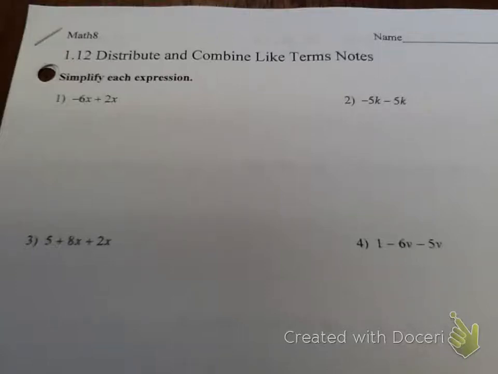Alright, 8th graders, today we're talking about distributing and combining like terms. And the good news is that we've done both of those things since 6th grade. But there's a lot to keep in mind when we're doing both in a problem. So we're going to start out by just combining like terms.